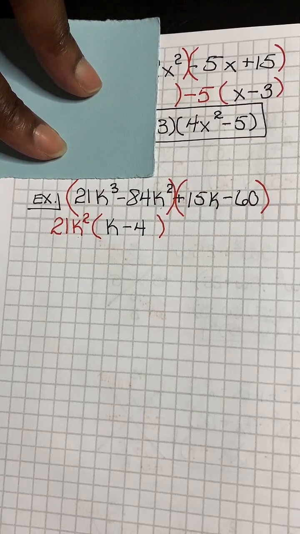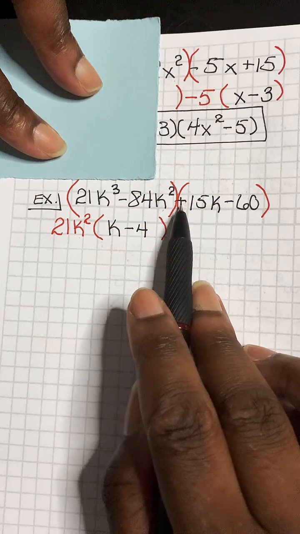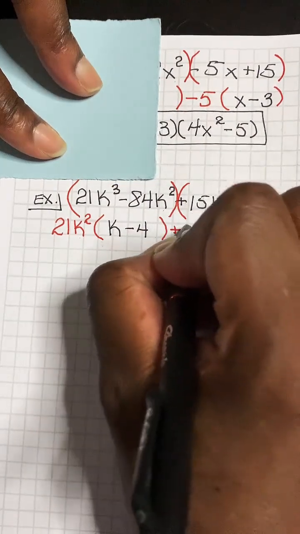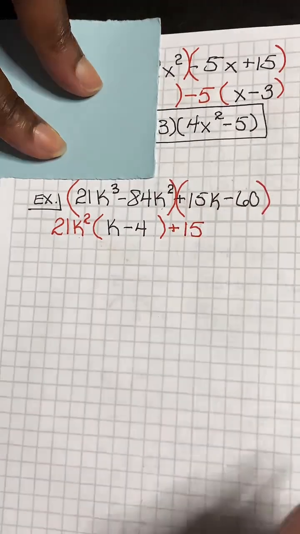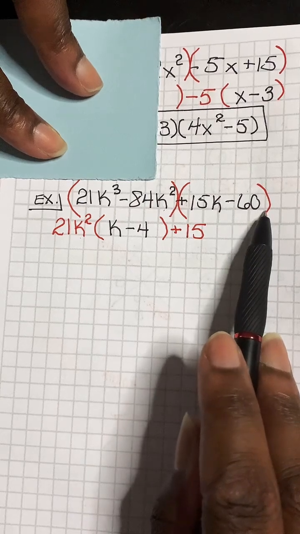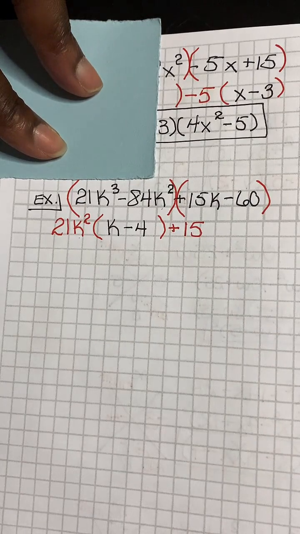We got Nike, we got Caden, we got the black dot. And we got Kia with the 15, Big Al with the 15, Coach with the 15, Yolanda with the 15. Good. And since it is a positive 15, you're putting a plus 15. Now it's not 15k because that 60 doesn't have a k. So we can't pull out something that's not there.